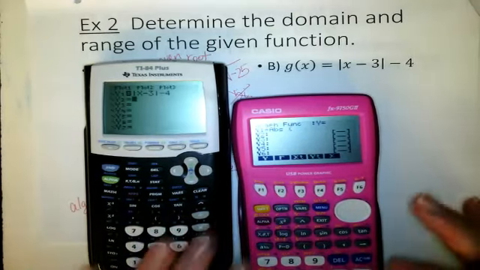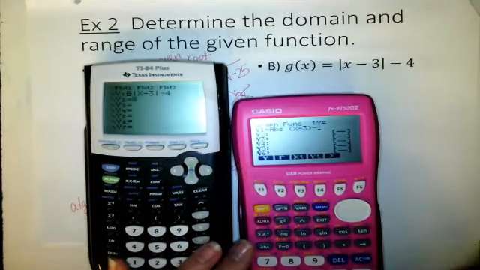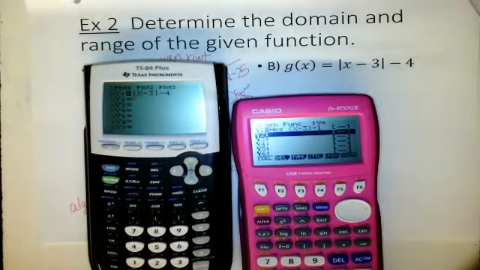So I'll come over and look. So we have x minus 3 and then -4. Okay, go ahead and graph those, ladies and gentlemen, and look at the domain and guess the domain and range.